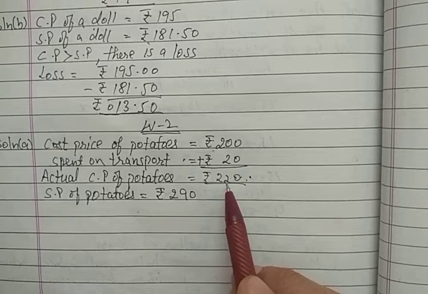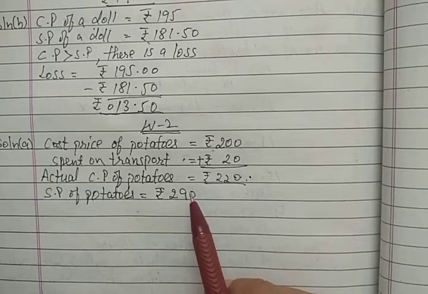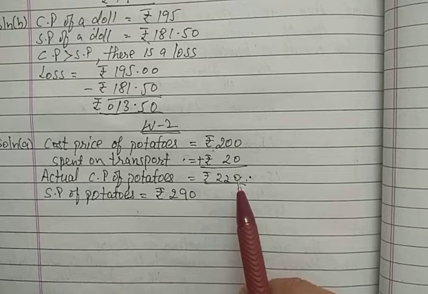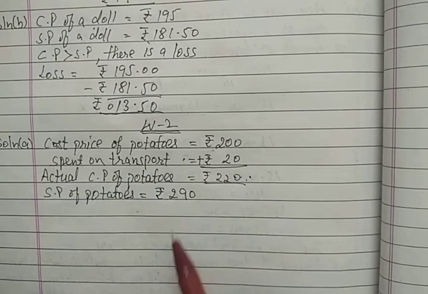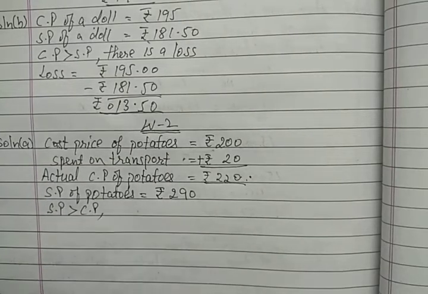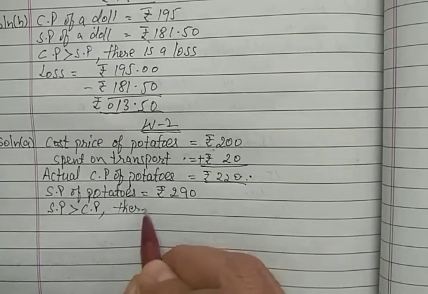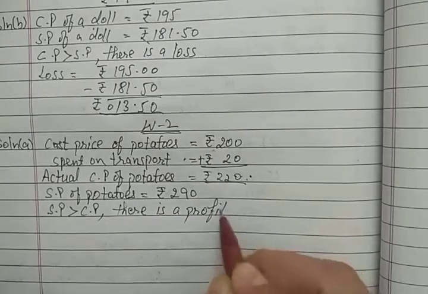This is the actual cost price. Now compare these two, actual cost price and selling price of the potatoes. So 220 is the actual cost price and selling price is 290. So which one is greater? So here again selling price is greater than cost price, so there is a profit. There is a profit or gain.